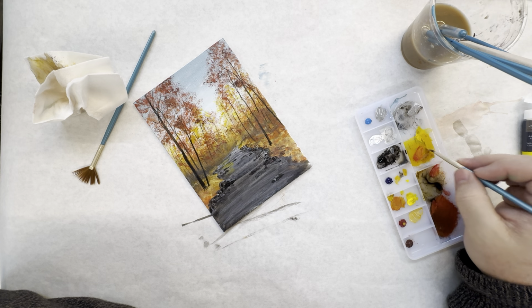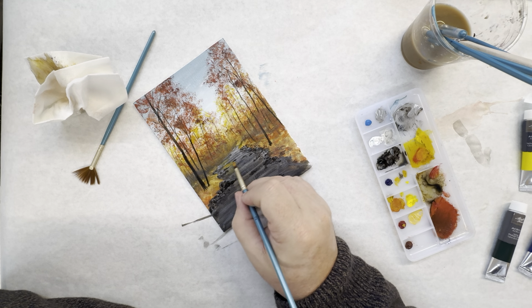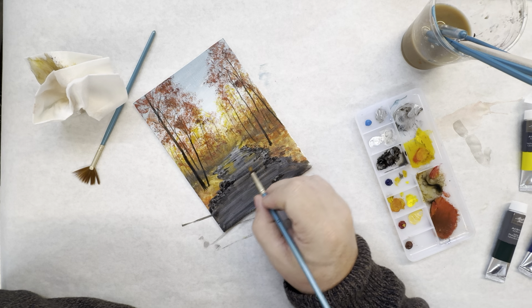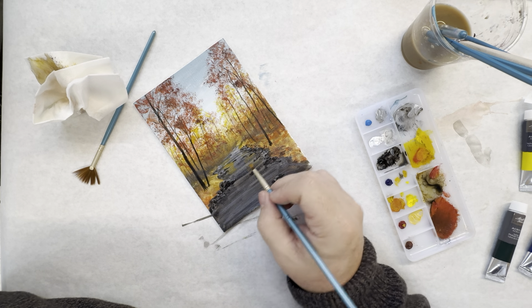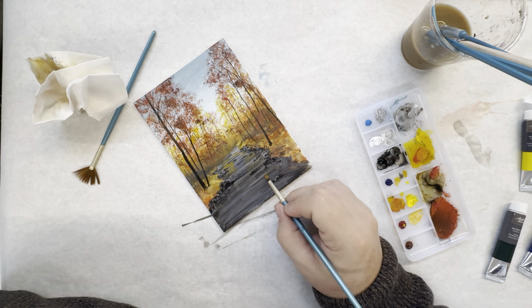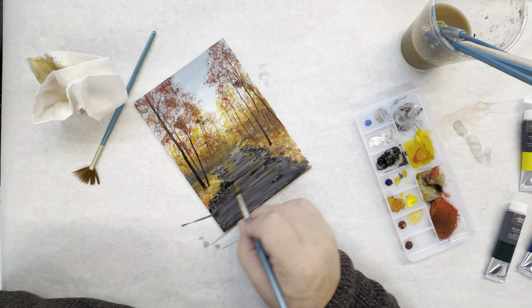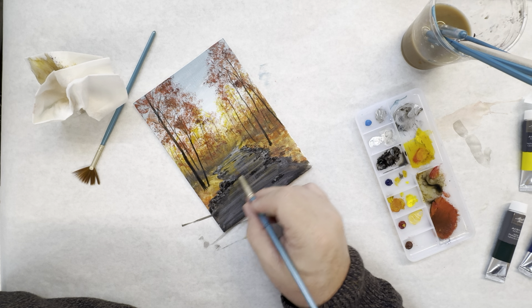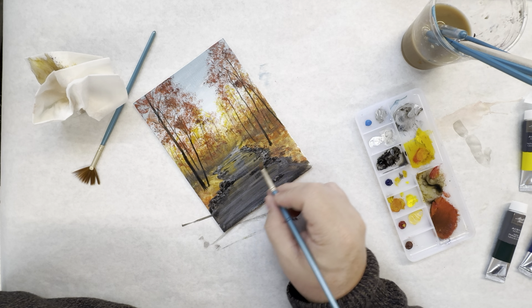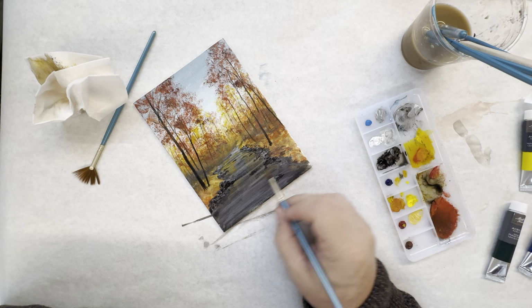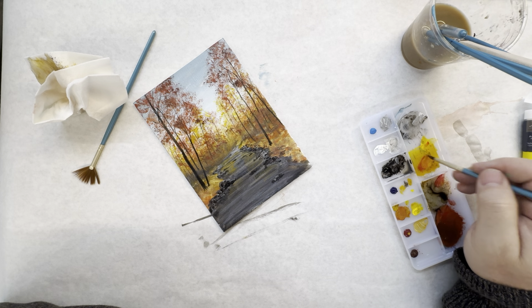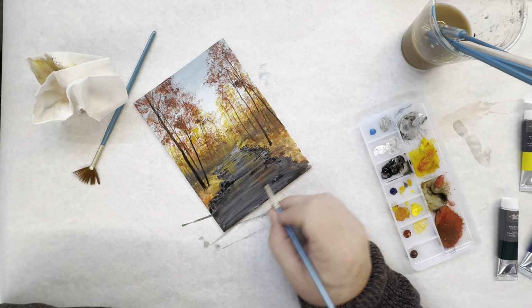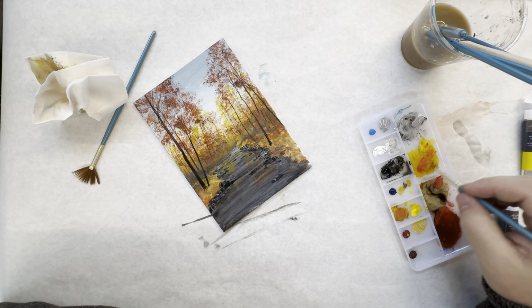Maybe even some crimson. What we're doing is we're just kind of creating some reflections in the water here. Get some water on my brush.